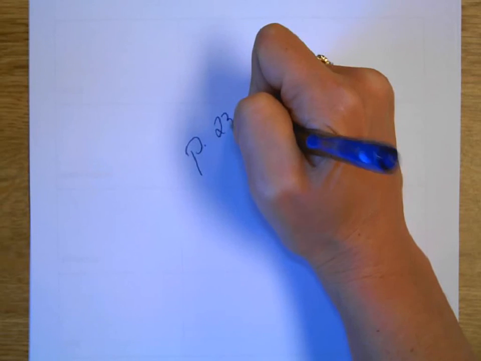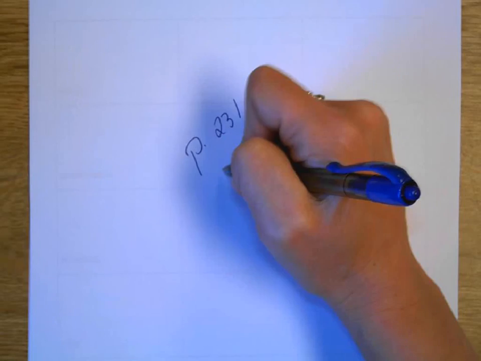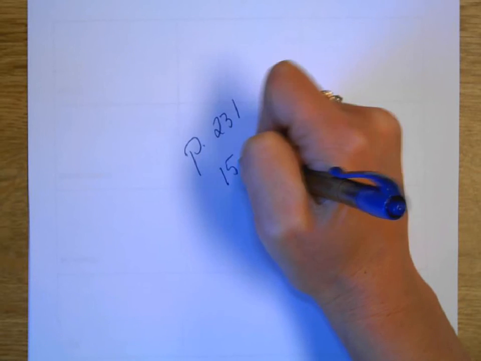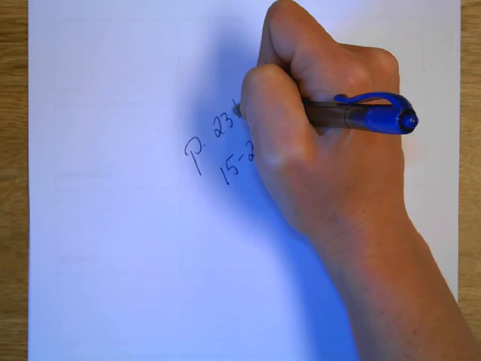I gotta come up with an assignment here. Yes, 5-4. See, we're down here, finding probabilities. Page 231, 15 to 22. How's that? It's on 232 then.